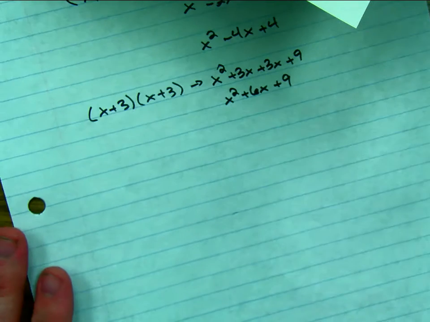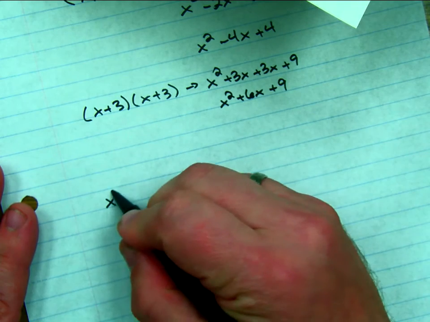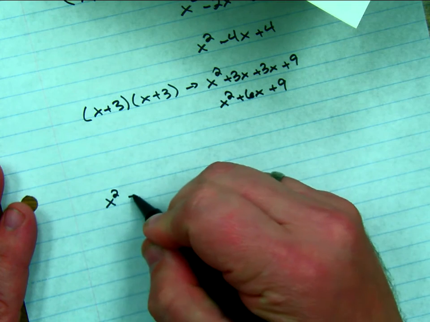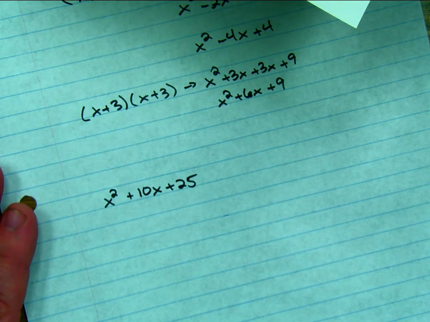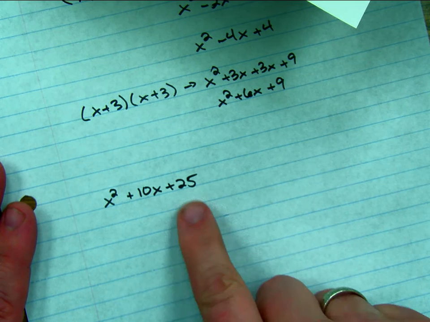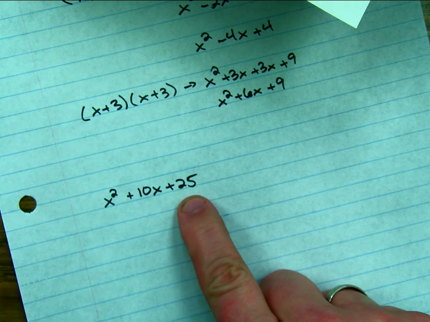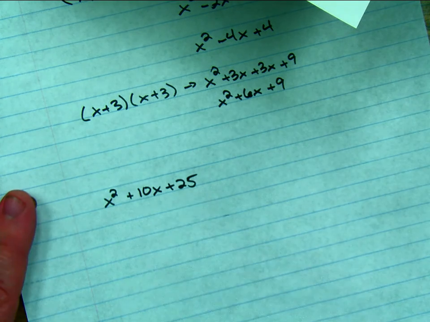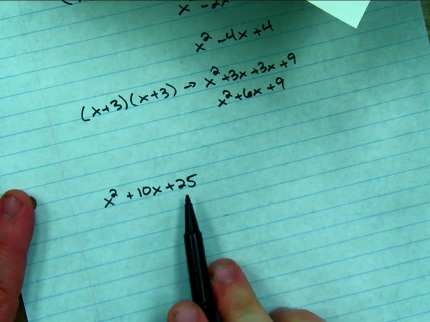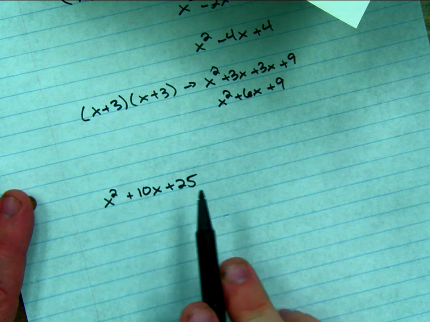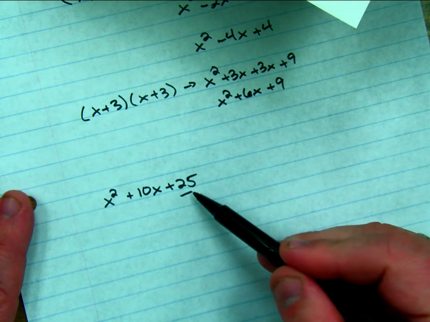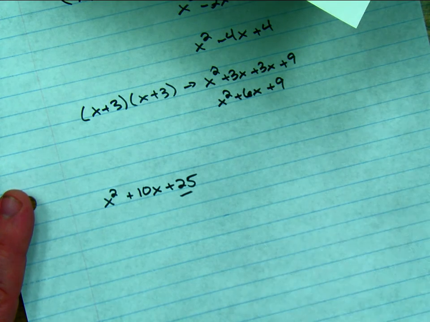Let's see if you can recognize that right off the bat. Say I have x squared plus 10x plus 25. The first thing we should ask ourselves, if we see a perfect square sitting at the end, is, hey, is this possibly a perfect square? As in a perfect term squared. What is the square root of 25? 5. So we have a possibility here. Since the last term is a perfect square, maybe this whole thing is the consequence of a binomial squared.